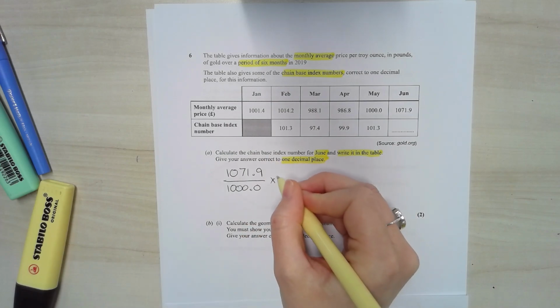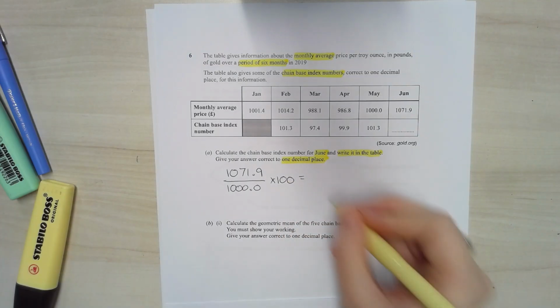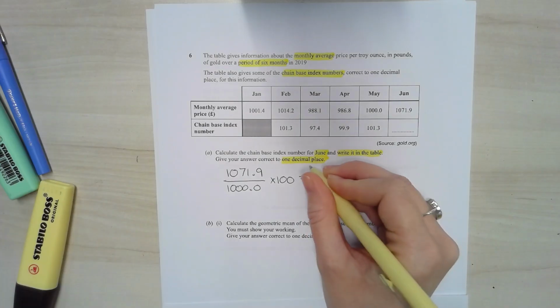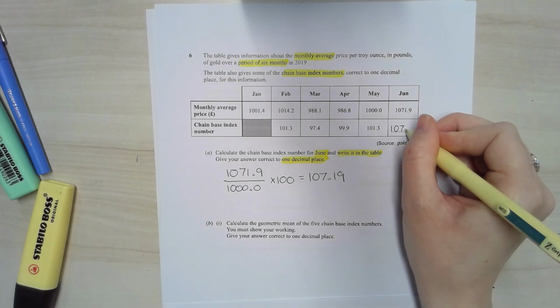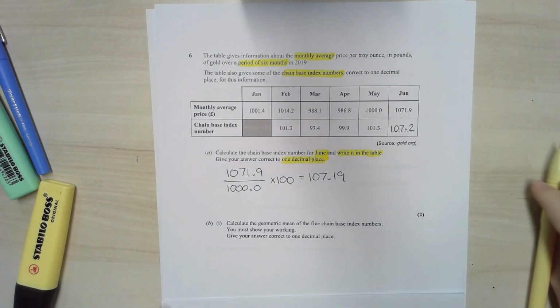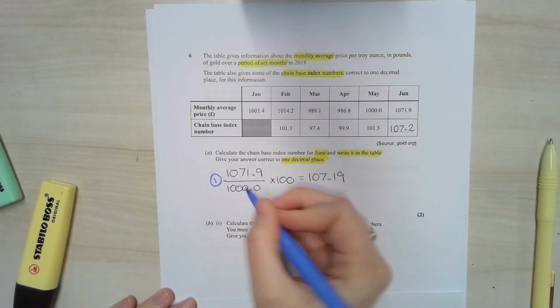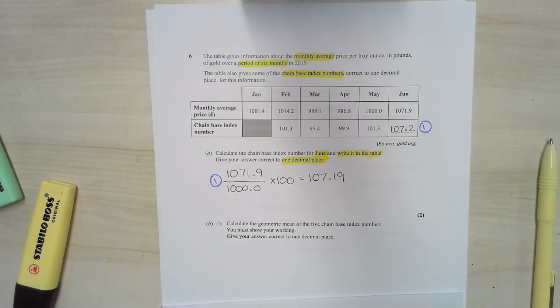We then need to multiply by 100. That is going to give me 107.19. It wants it to 1 decimal place, so in my table I'm going to write 107.2. You would get a method mark for writing out this calculation, and you would get a method mark for your answer.